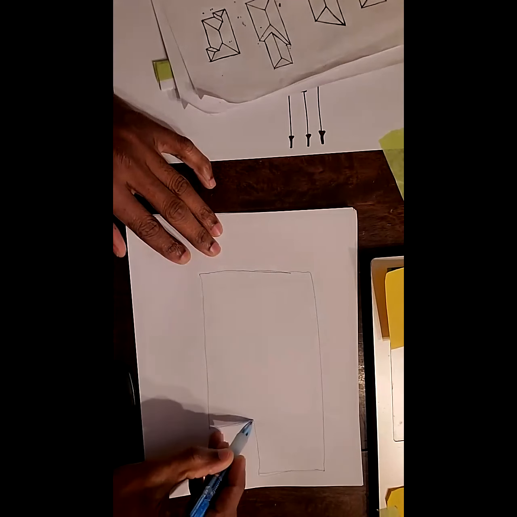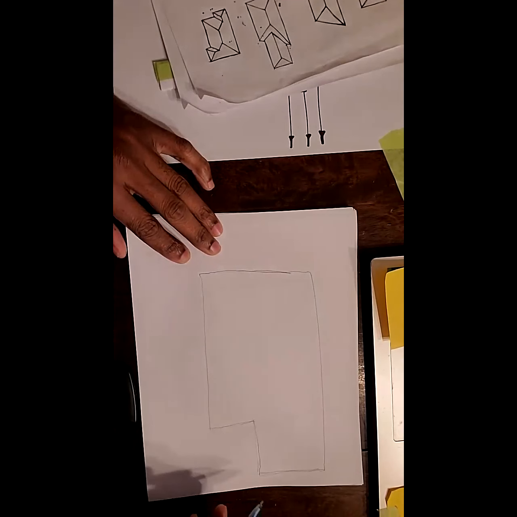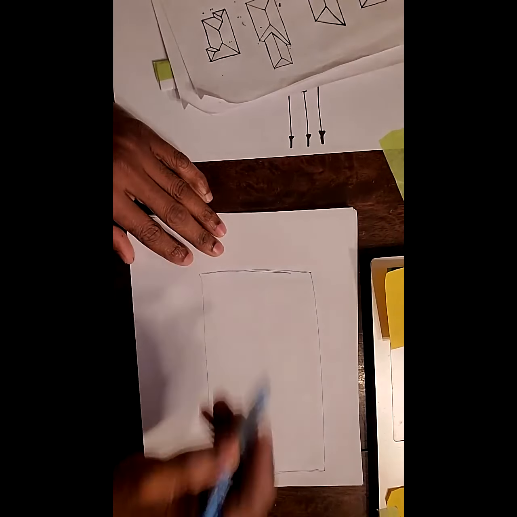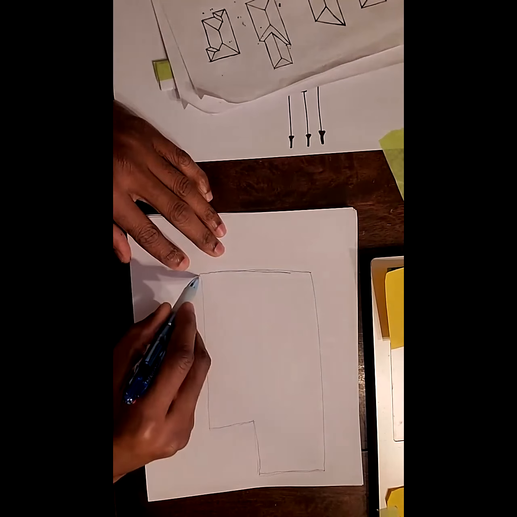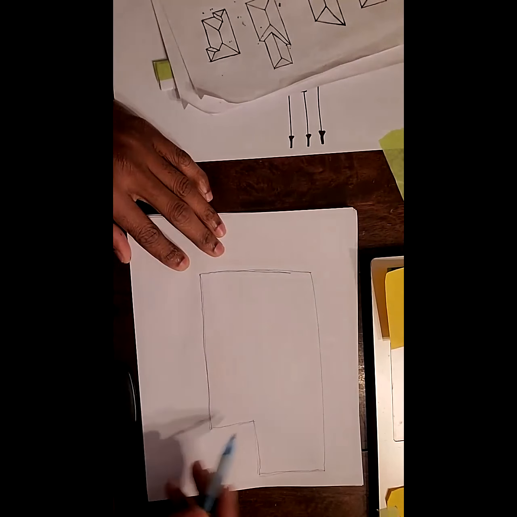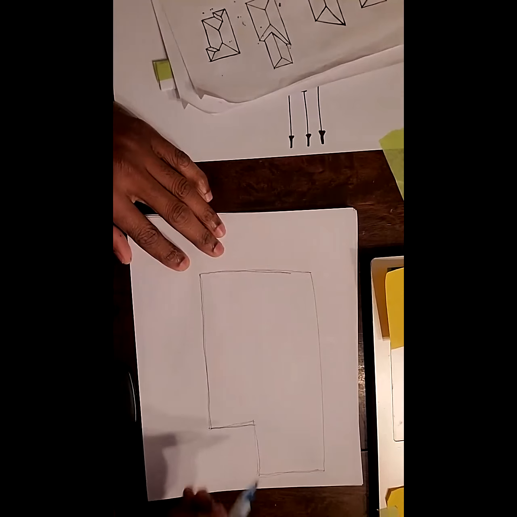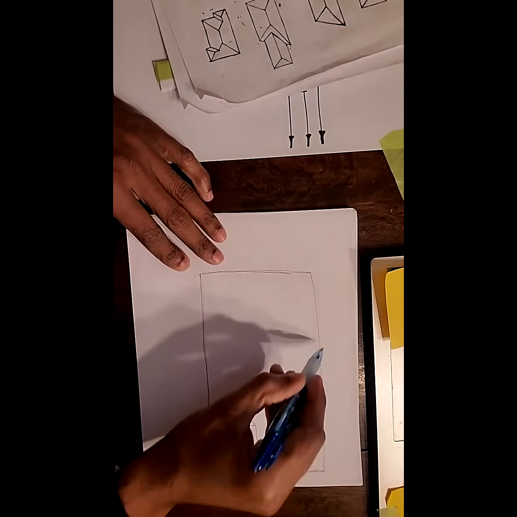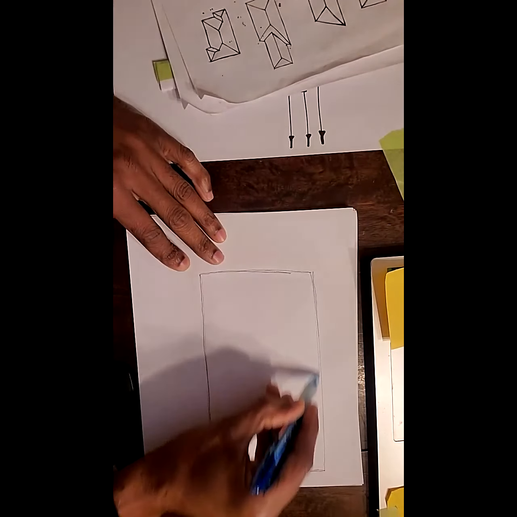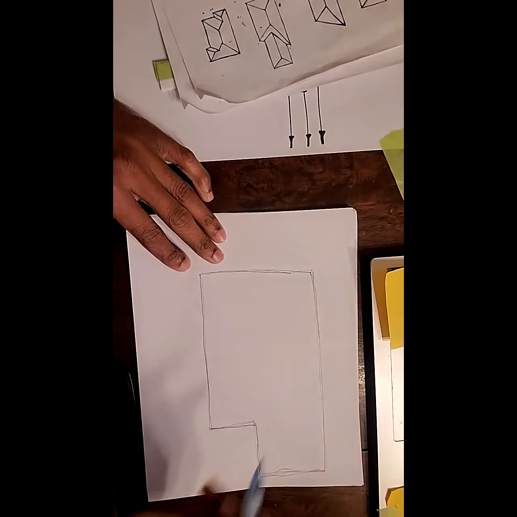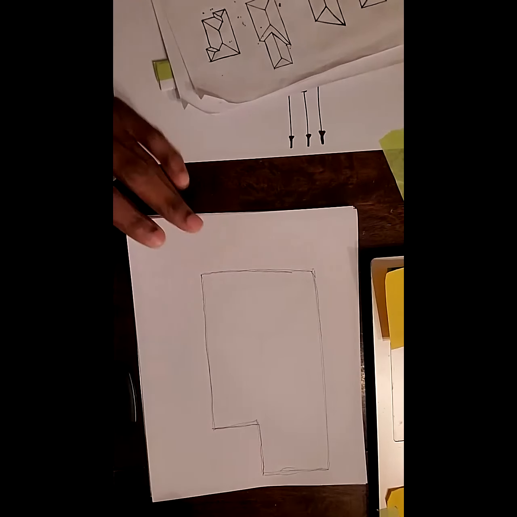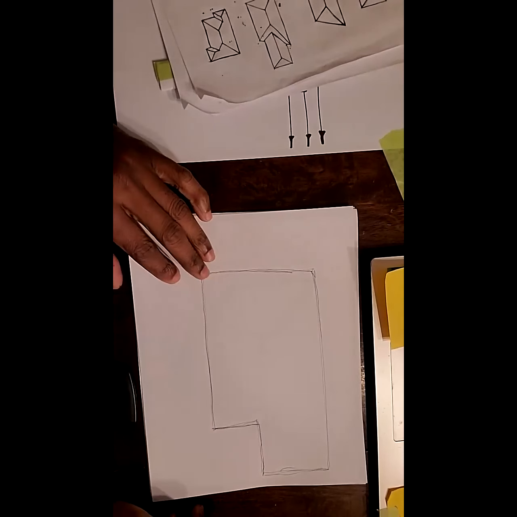Right. Yeah, so sketch your roof outline looking something like this. All right. You have something looking at this? Yes, sir. All right. What is the first rule again that we need to follow?